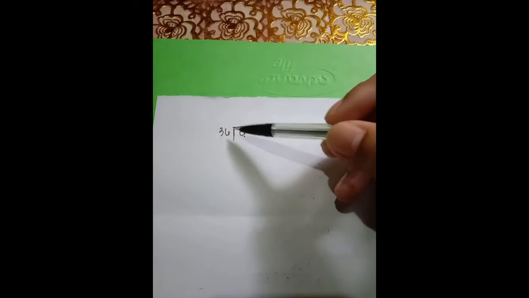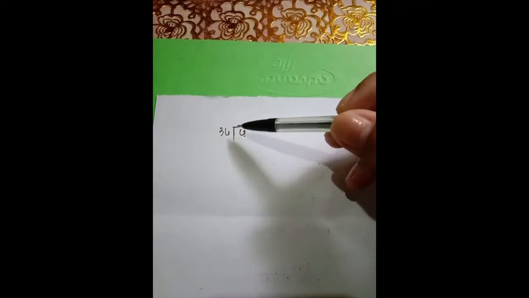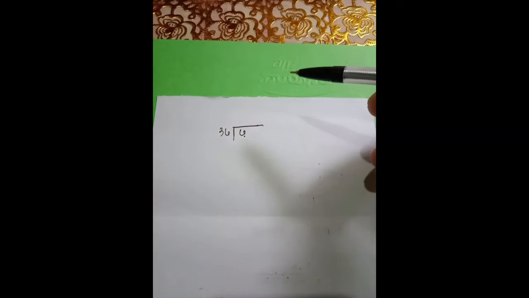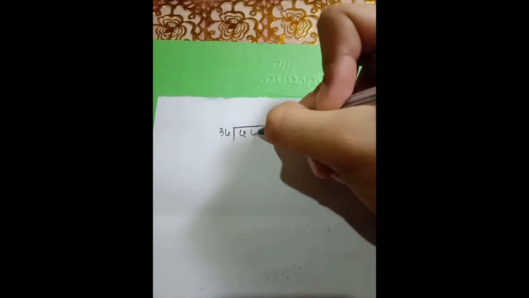Okay, so let's have another example. What if we have 6 divided by 36? In this case, 6 cannot be divided by 36 since the number 6 is smaller, so we cannot divide it. Therefore, the rule here is we will add 0.